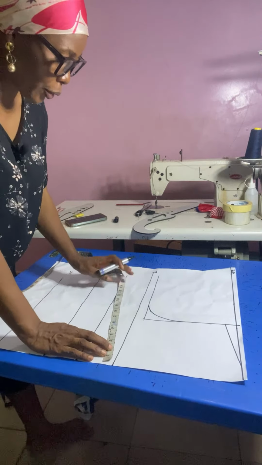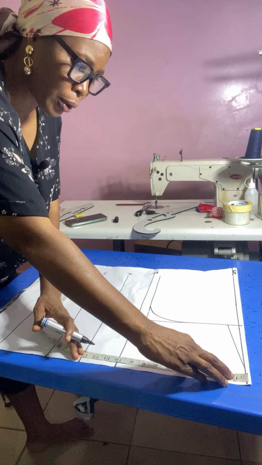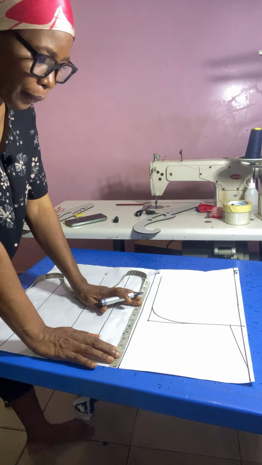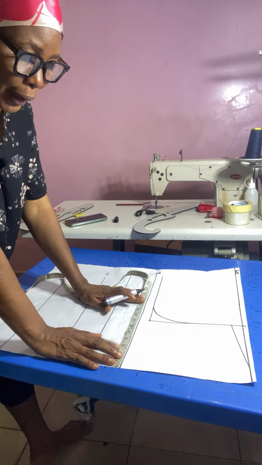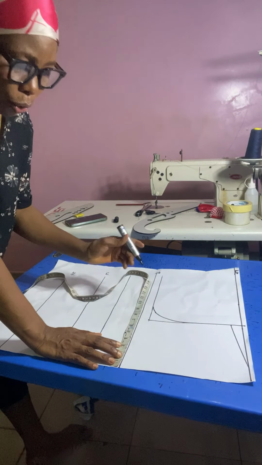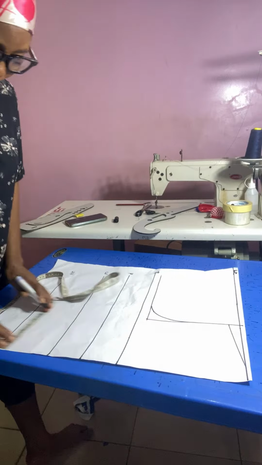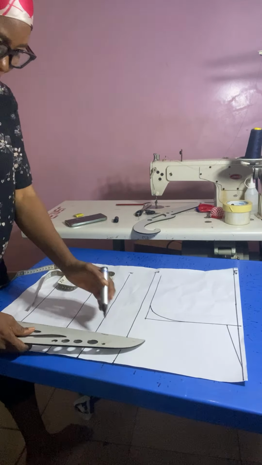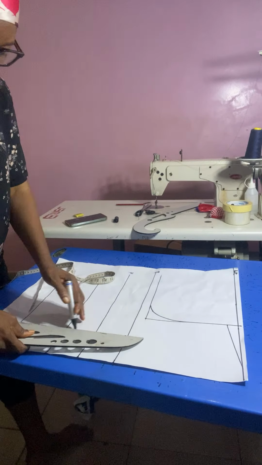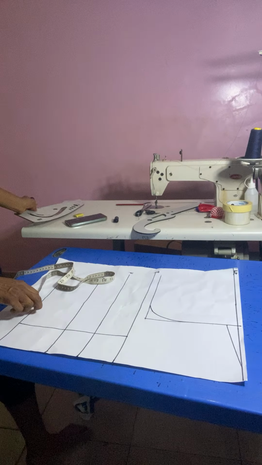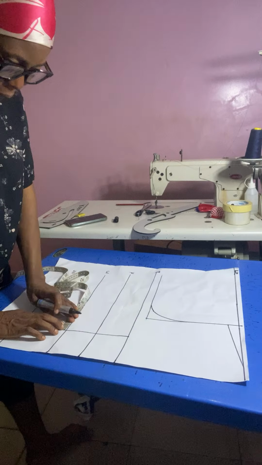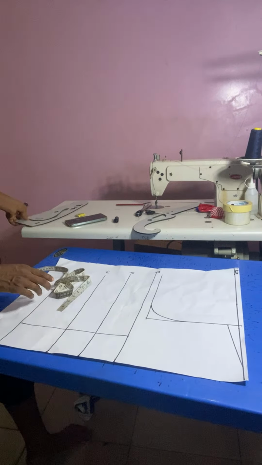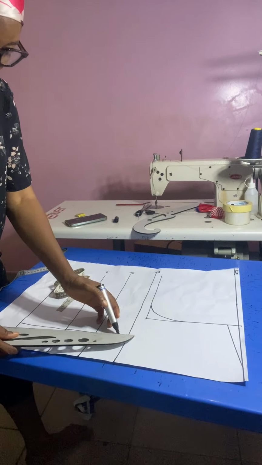So the next thing we're going to do now, we're going to take out our dart. So for the dart, 8 inches, so I'll divide that into 2. I'll mark 4 inches across of my lines. Okay, and then I'll connect that line with a straight ruler. And then the next thing I'm going to do, I'm going to take out 1 inch, and of that, I'll divide that into 2 parts, half inch.